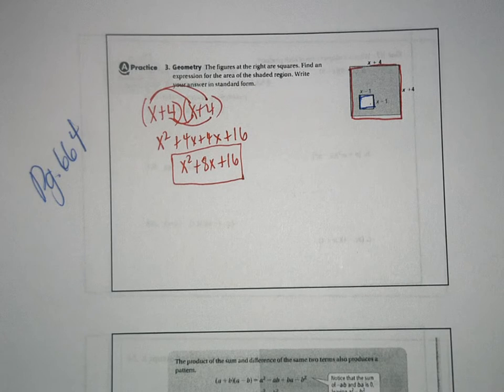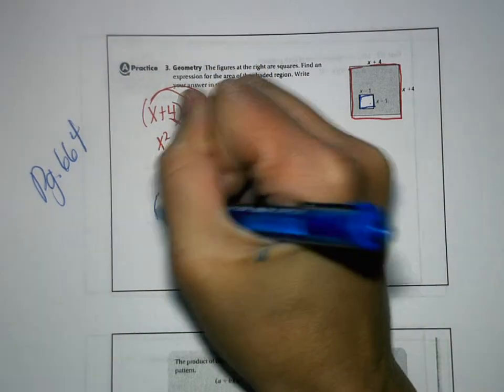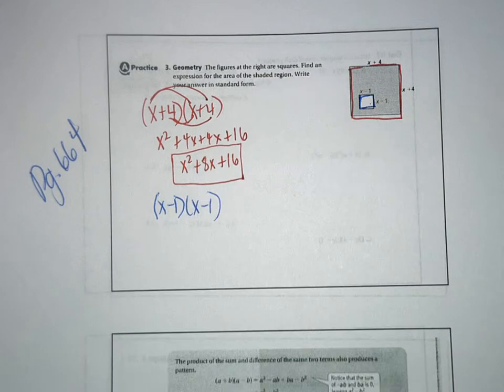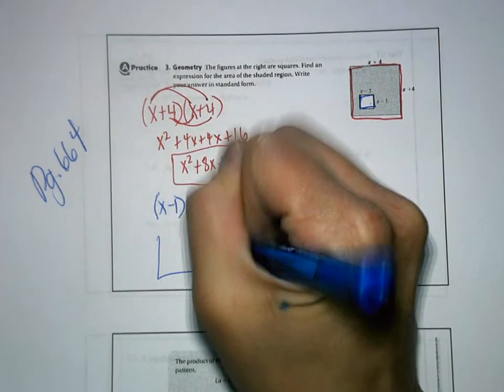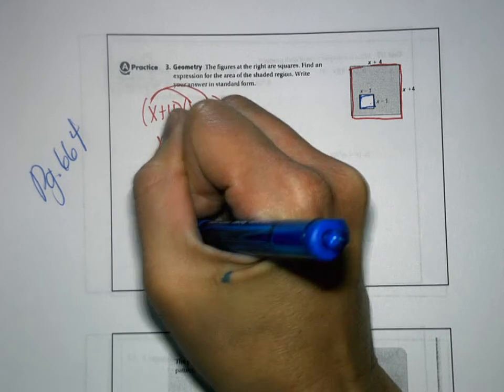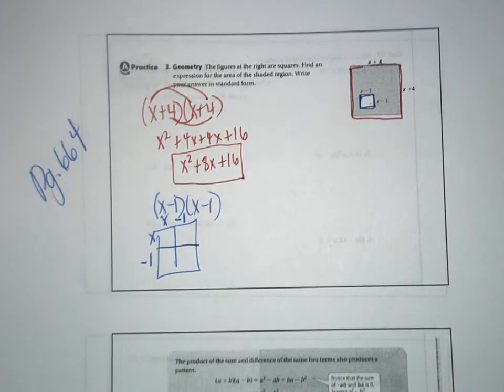So what am I going to multiply? Tell me specifically. x minus 1 times x minus 1. Good. x minus 1 times x minus 1. I'm going to multiply this one using the box method for those of you that do it that way. I'll try to go kind of back and forth doing it 2 different ways.